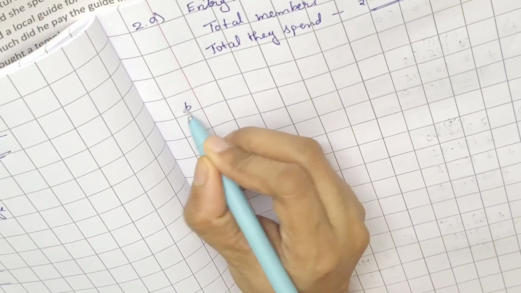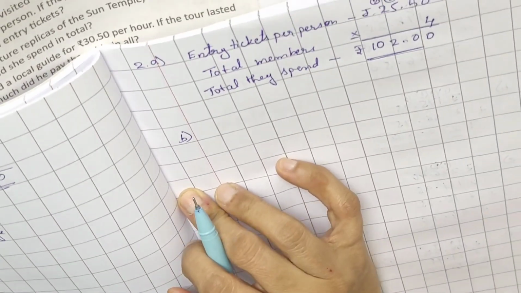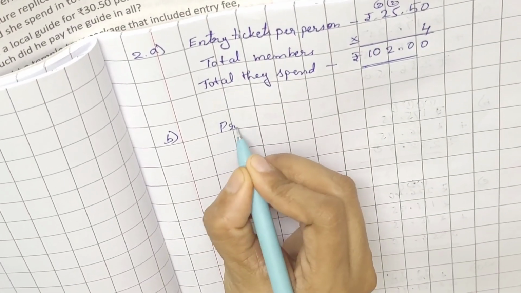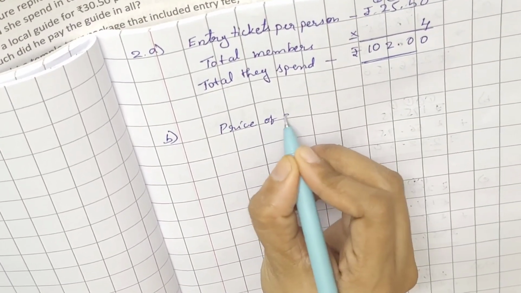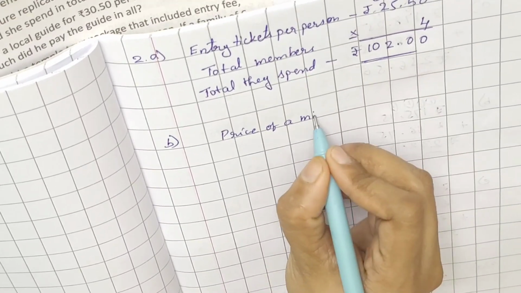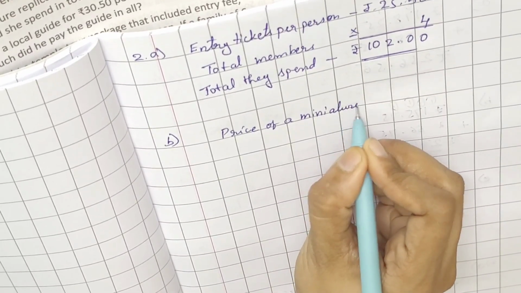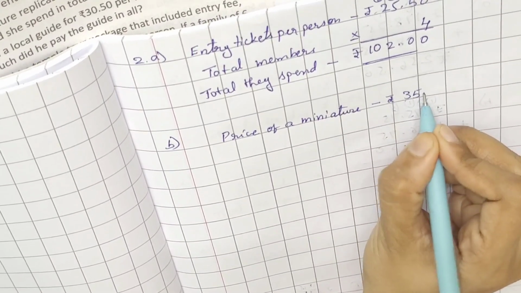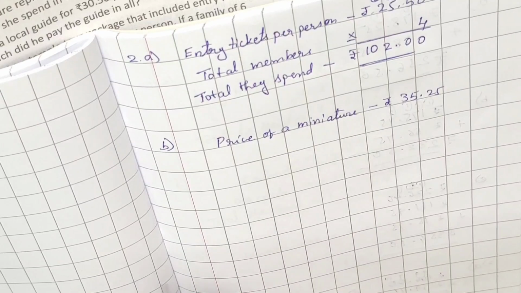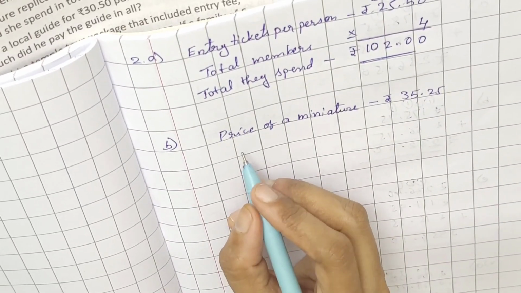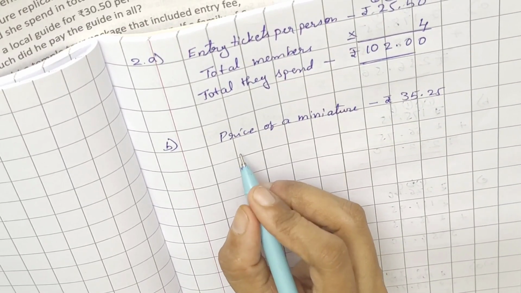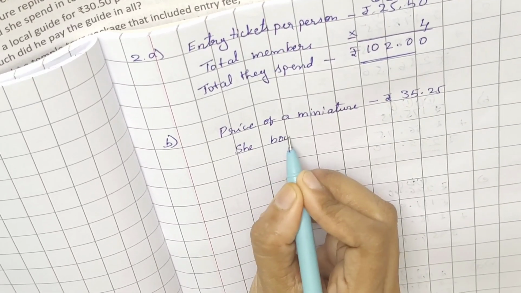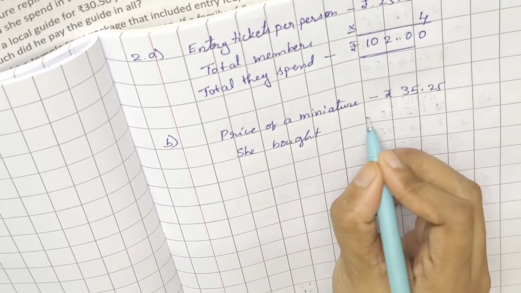So, B. Price of a miniature is rupees 35.25. Okay. She bought how many? She bought 5.